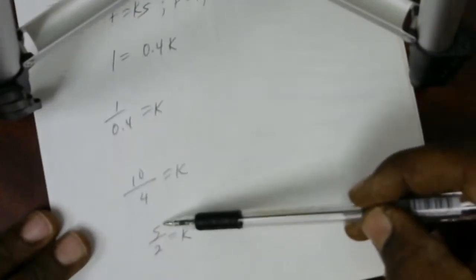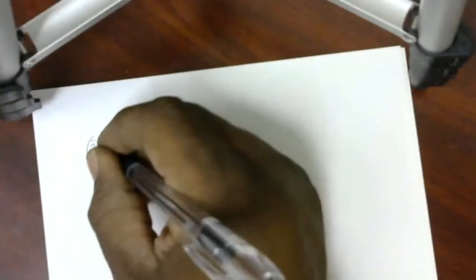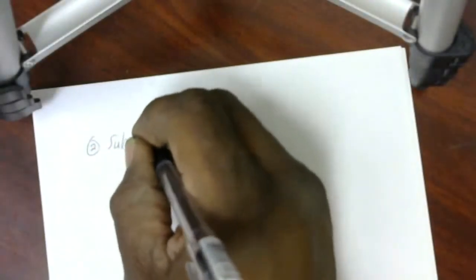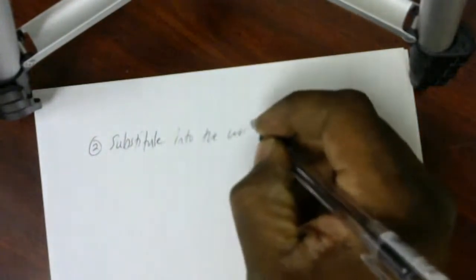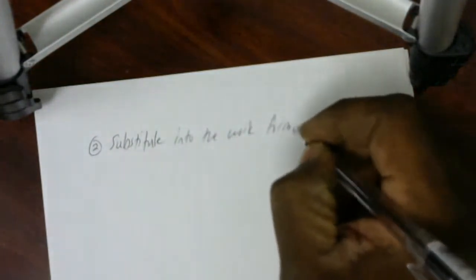We solve for K. We have 5 halves K. So now we're just going to substitute into the work formula.